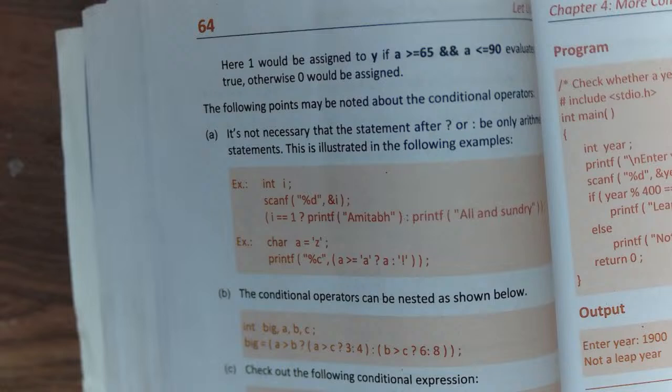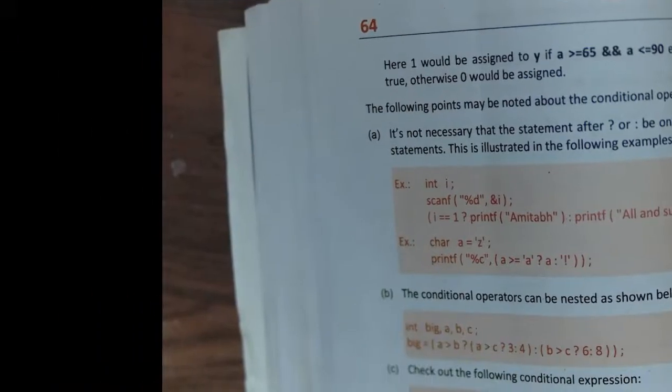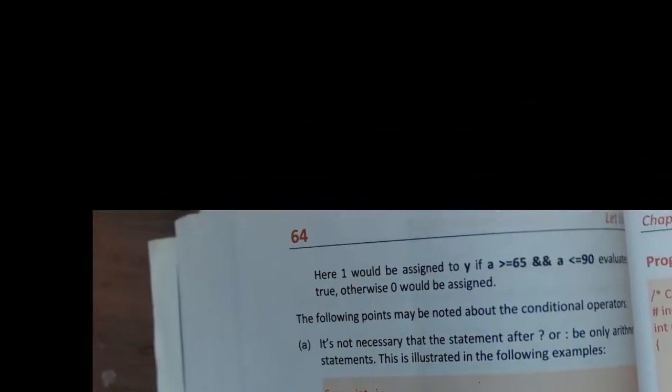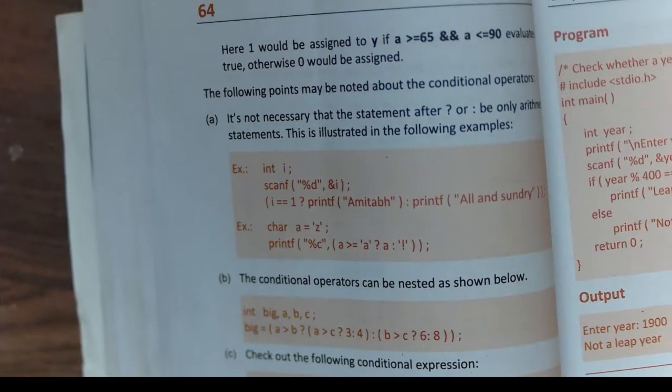If a character is entered through the keyboard, write a program to determine whether the character is a capital letter, small letter, a digit, or a special symbol. Okay, so let us go for the exercise. Let's keep it aside.